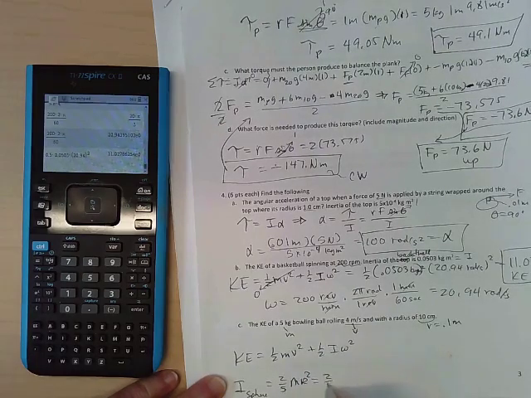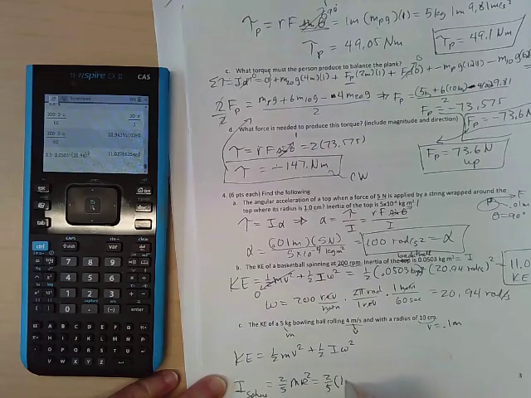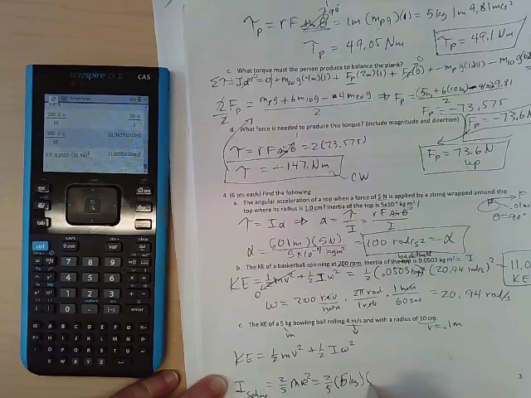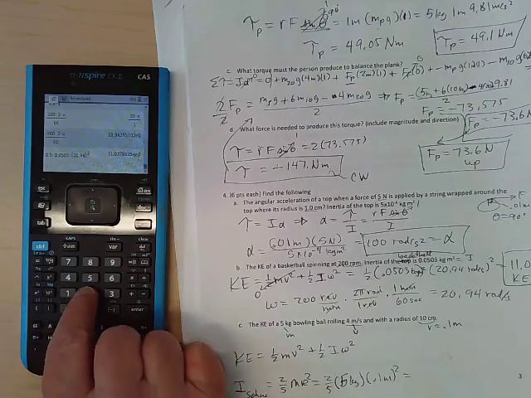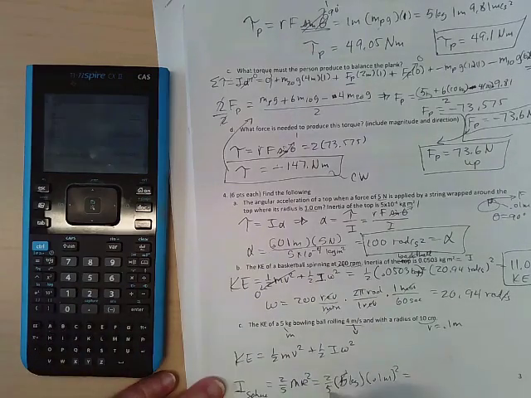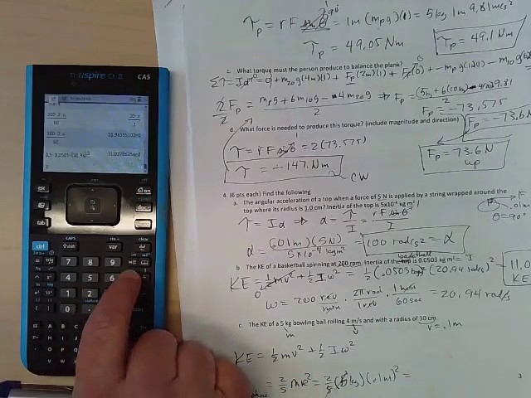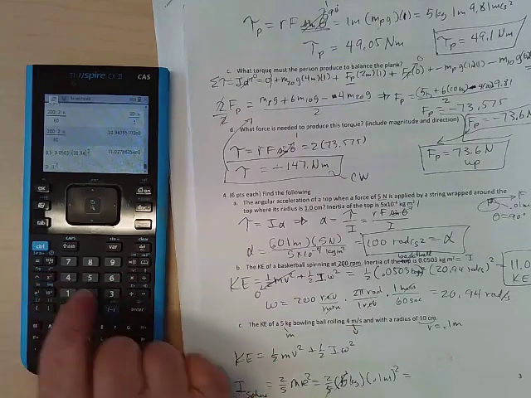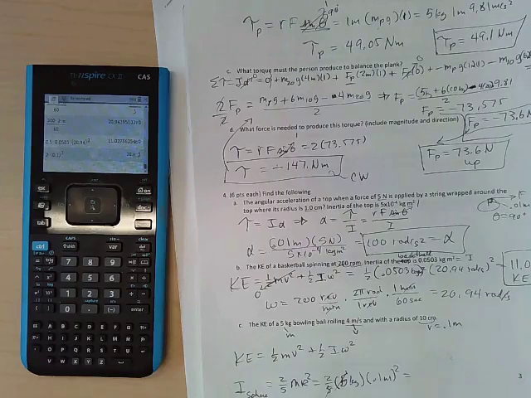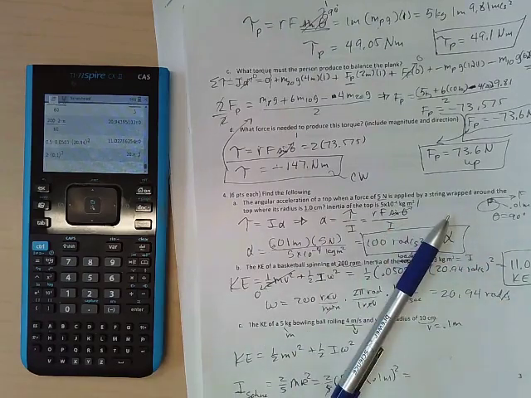So it's 2/5, our m is 5 kilograms, and r is 0.1 meters. So our inertia is, well, the 5's cancel, 2 times 0.1 squared. Okay, let me pause this.